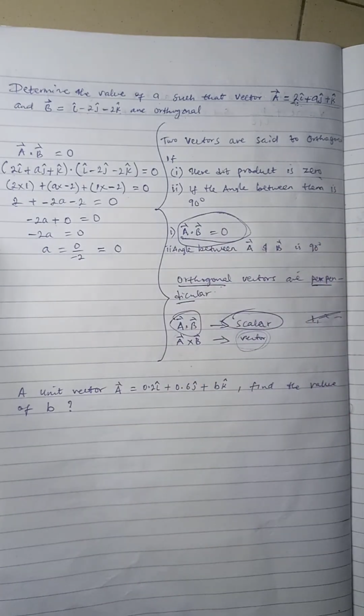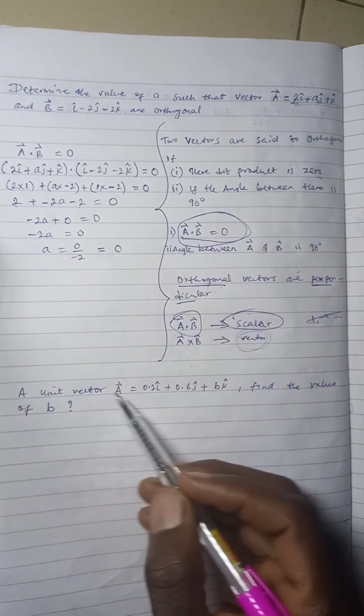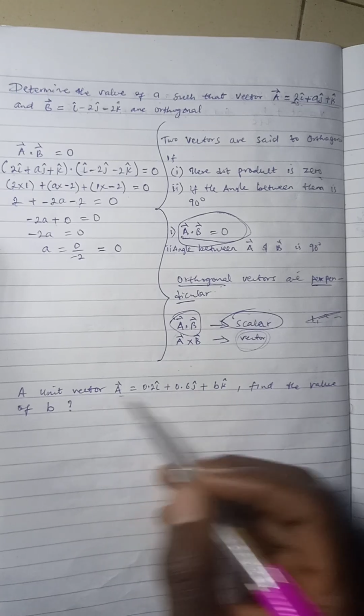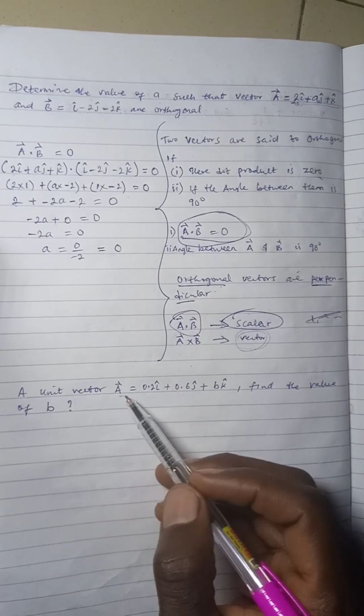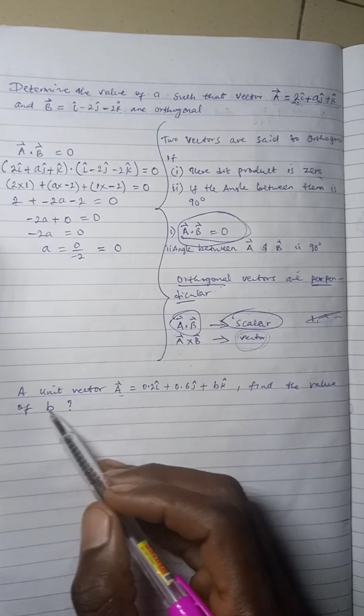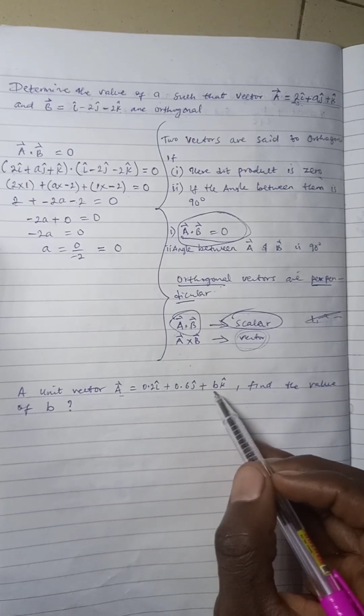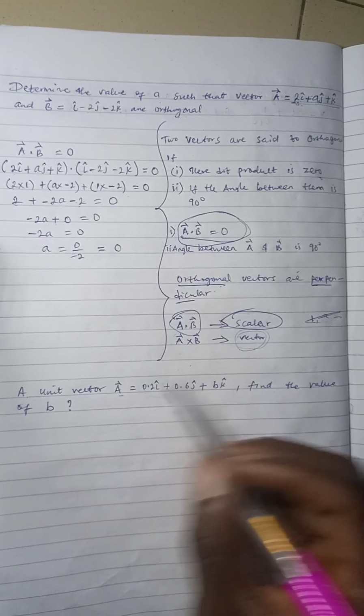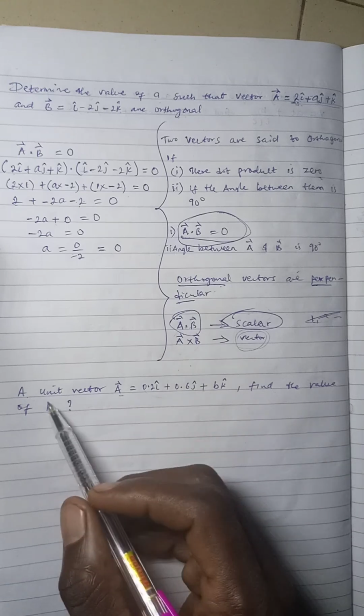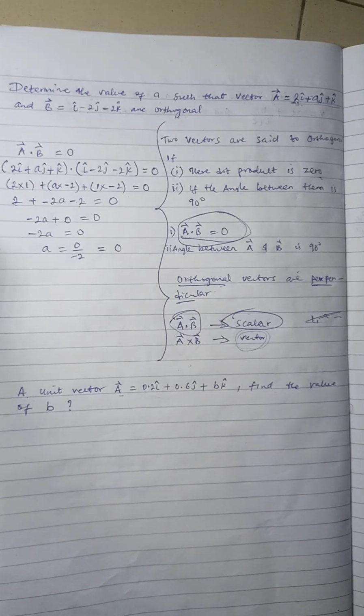Now look at this next question. A unit vector a equals this. So a unit vector, this is equal to this. Find the value of what? b. So as you can see, this b is missing. So how do I find the value of b? Since they made me to know that this is a unit vector, what are unit vectors?